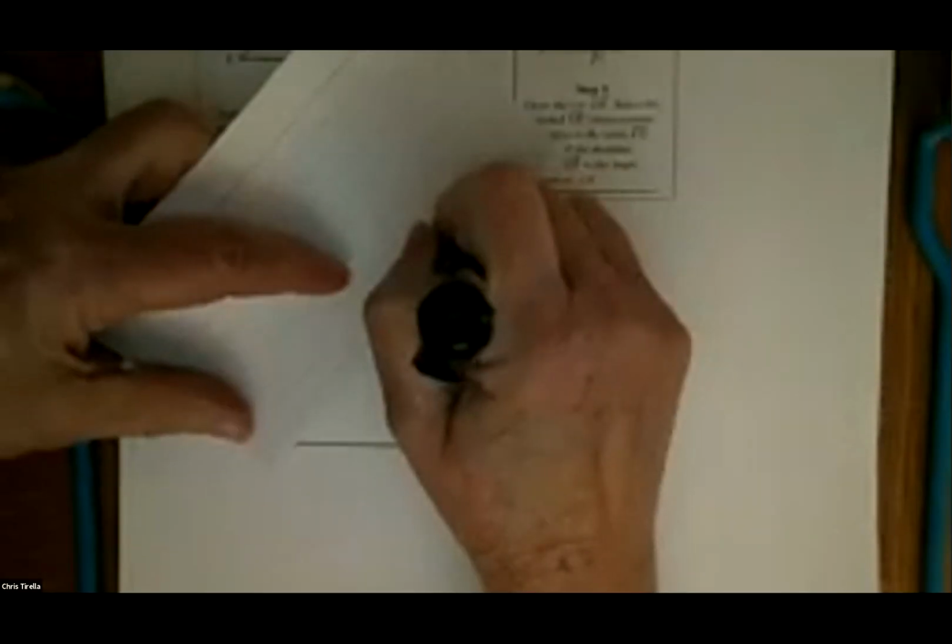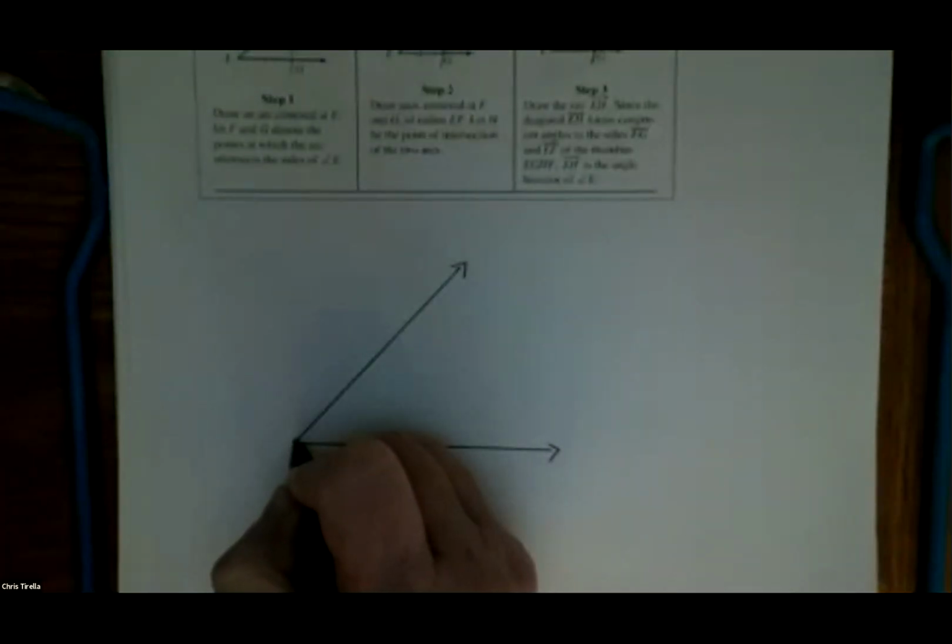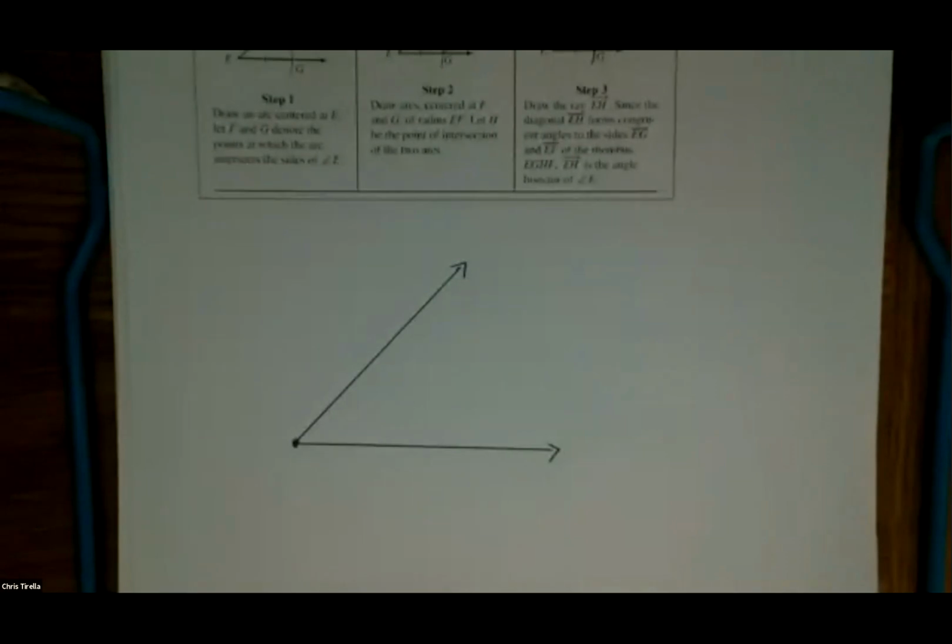So down at the bottom of the page, I'm going to draw an angle. And I want to try to come up with something that divides that angle into two congruent parts. All I can use is my straight edge, my index card, and my compass. Does it make sense?